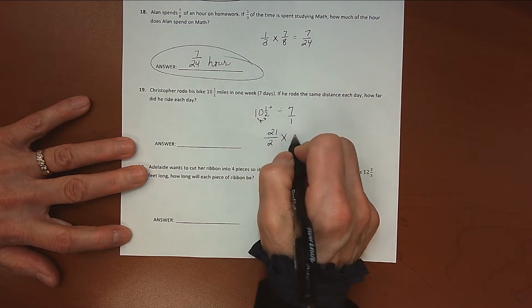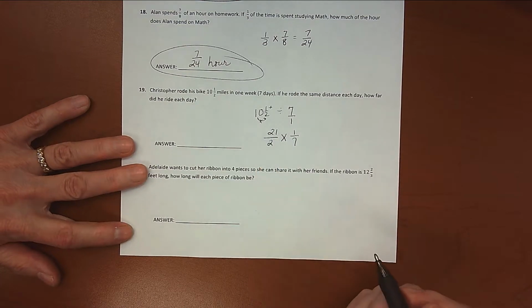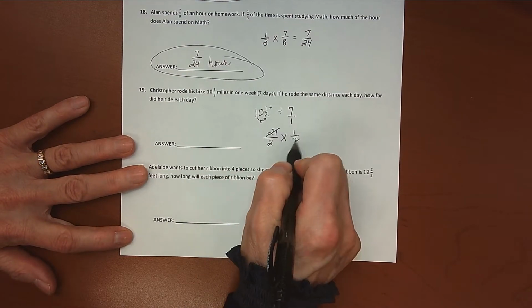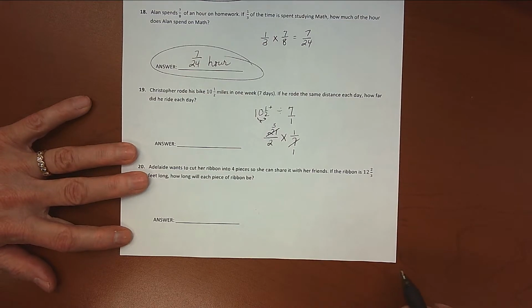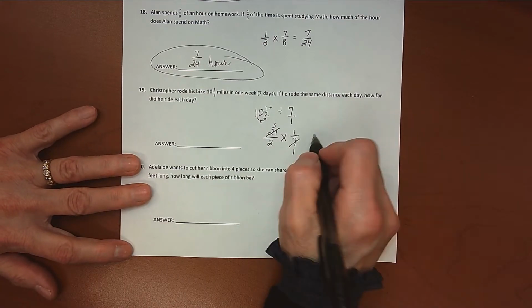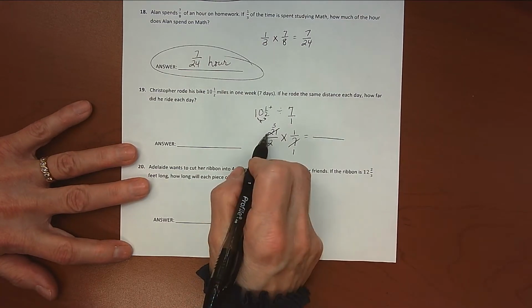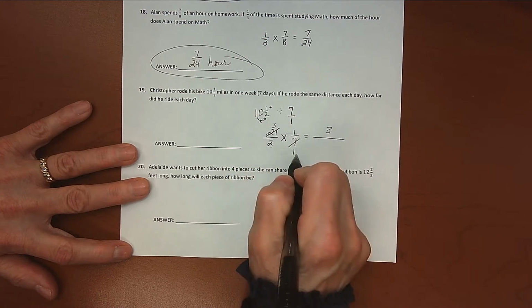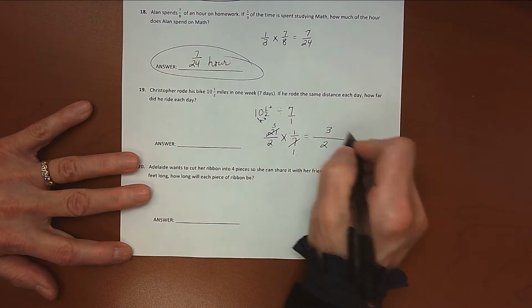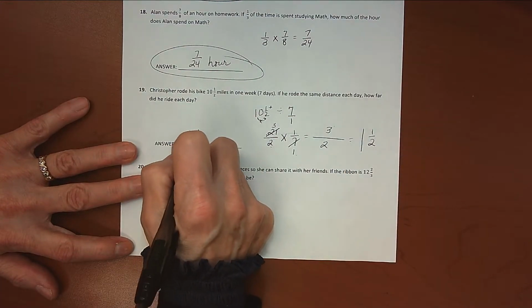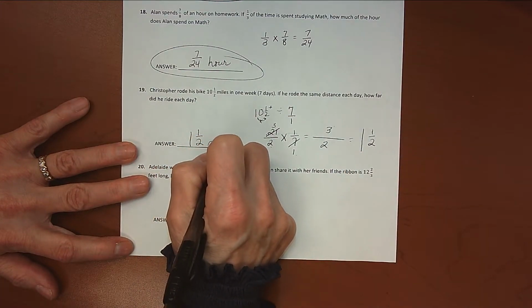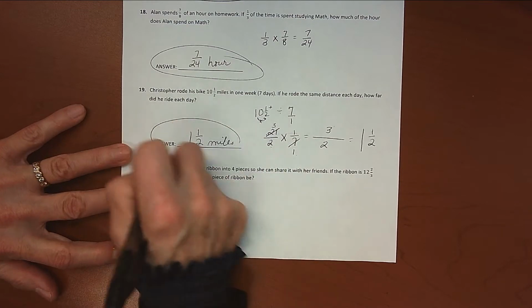Keep that. Change the operation. Flip the second one. Look for places to simplify. Both of those divide by 7. 21 divided by 7 is 3. 7 divided by 7 is 1. Multiply across. 3 times 1 is 3. 2 times 1 is 2. 2 divides into 3 once with 1 left over. So Christopher rides 1.5 miles each day.